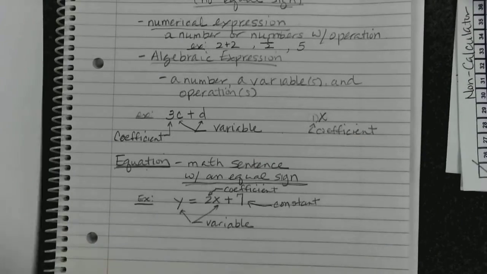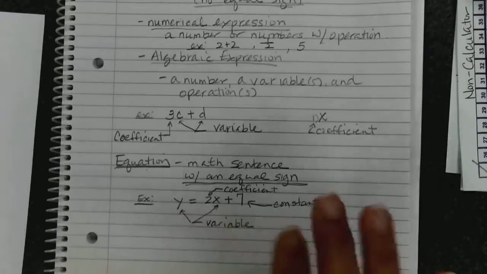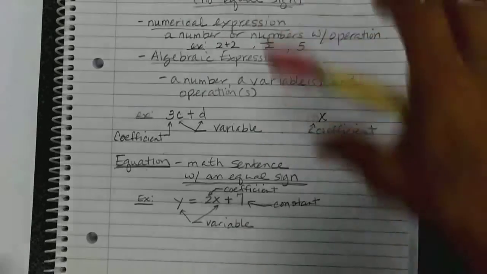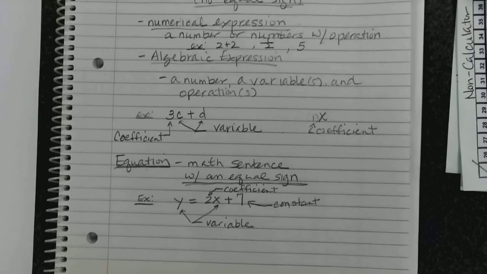So now you learned how to identify the parts of an expression, yes? So do you think you guys could all identify parts of expressions? Okay, which we just kind of did over here. Yes? So whatever number is by the variable, it's a coefficient? Yes. Okay.